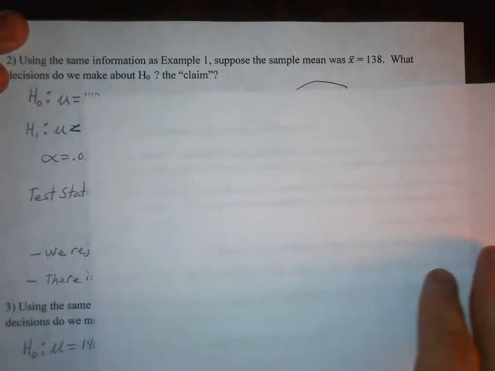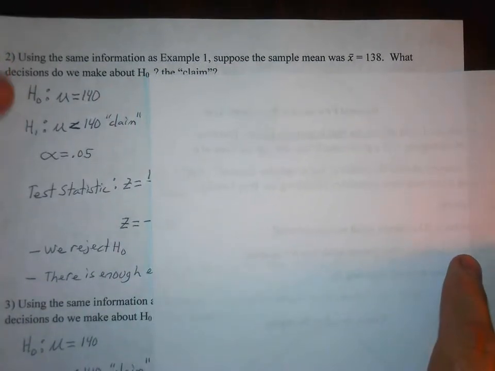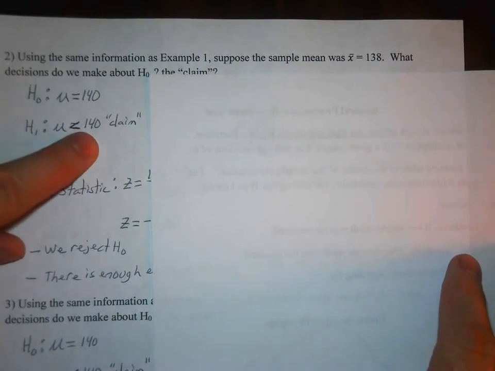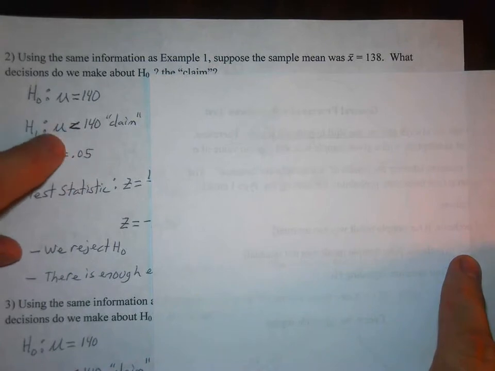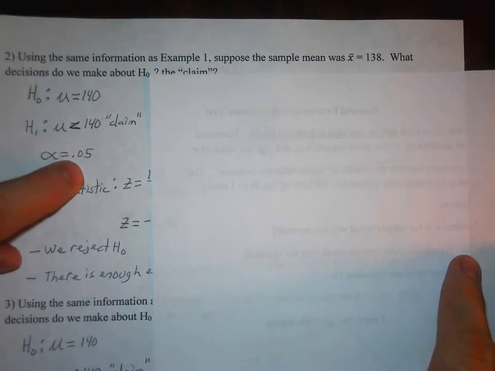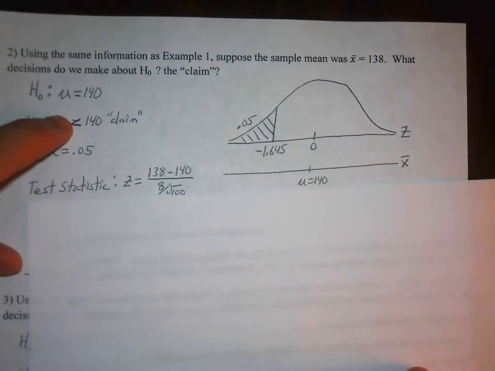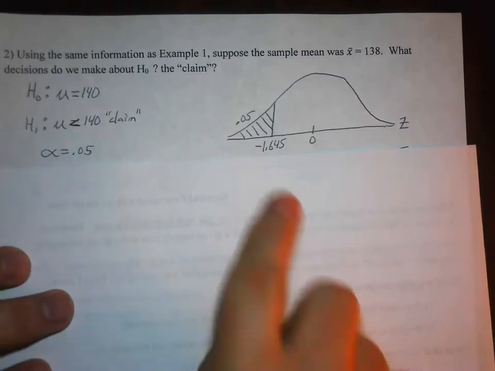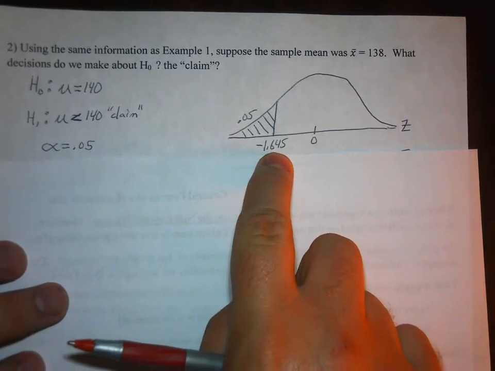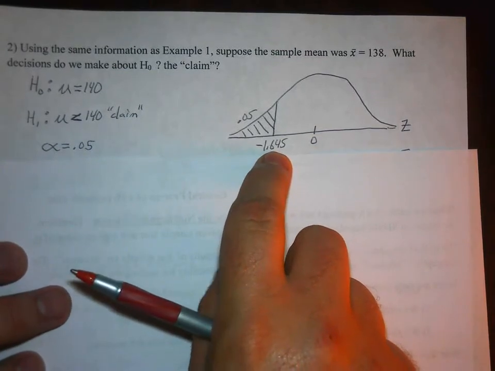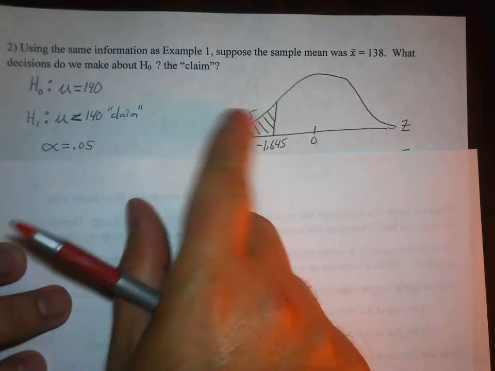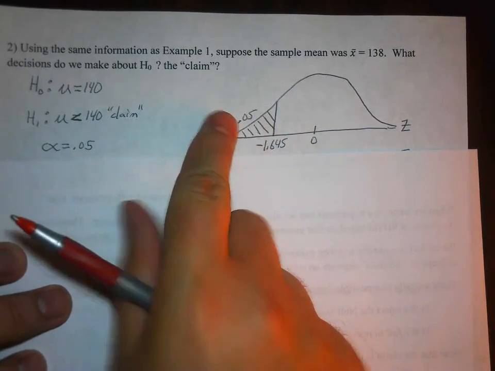Your hypotheses you set up very similar. Mu is 140, and mu less than 140 is the claim. That's your alternative. Alpha is still 0.05, we're not changing that. Your rejection region is still the same: negative 1.645 standard deviations below the mean is what has alpha equals 0.05 area to its left.